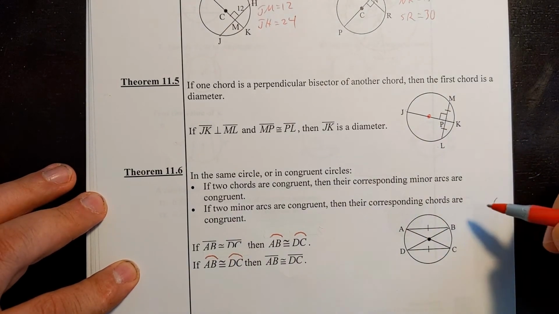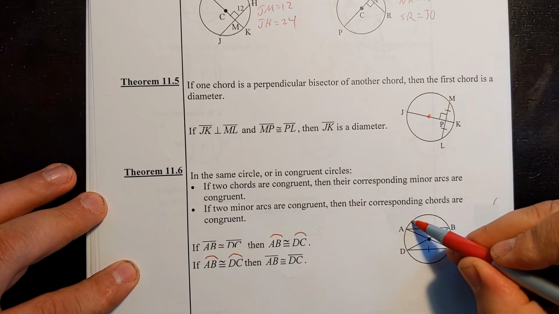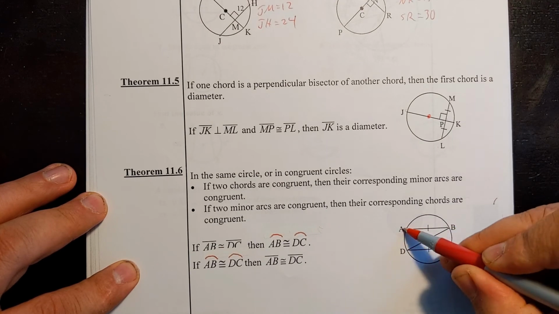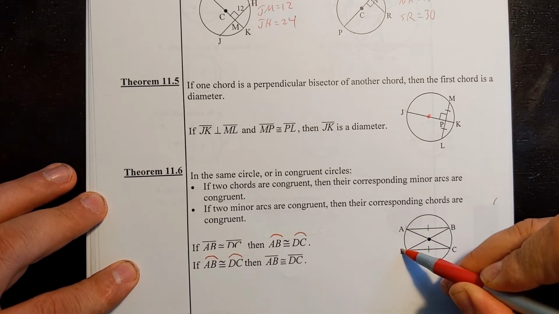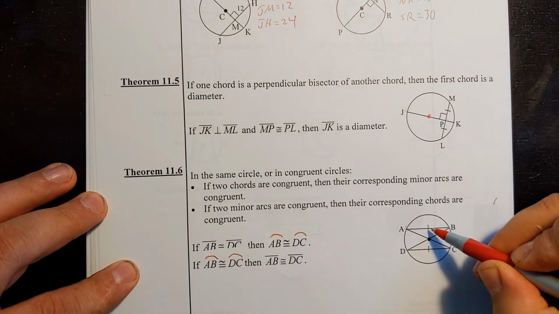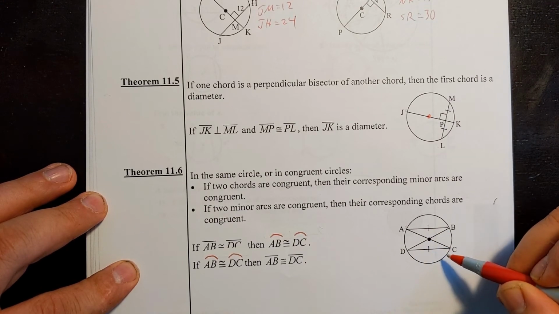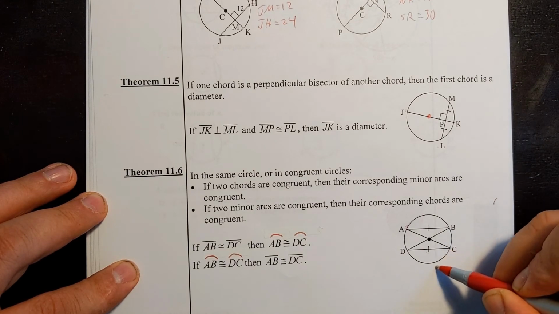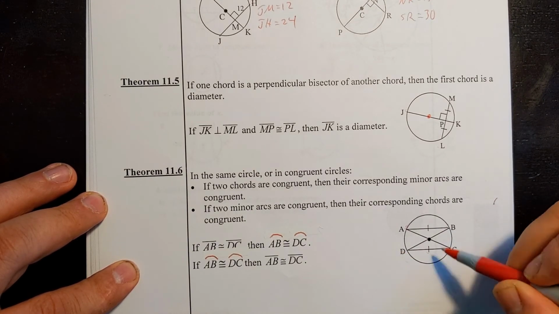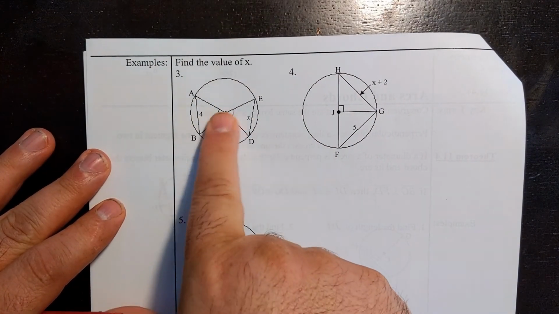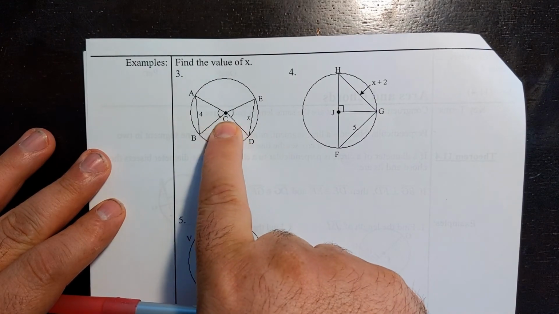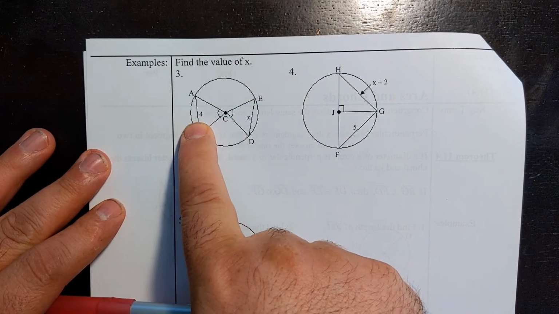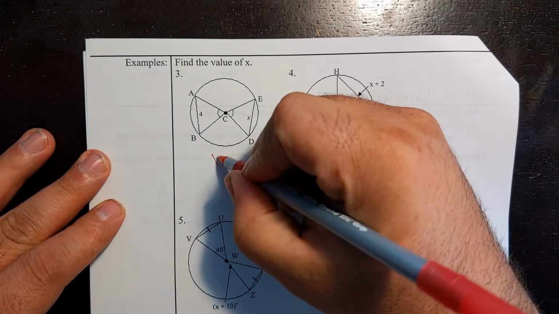And all this theorem says is, if you know that these arcs are congruent, so like arc AB and arc CD is congruent, then that means these chords have to match. And it also means that if the chords are congruent, then that means the arc AB and the arc CD have to match. If you have a drawing that looks like this, where you see those central angles are marked as being the same, then that means those chords are also the same. X is 4.